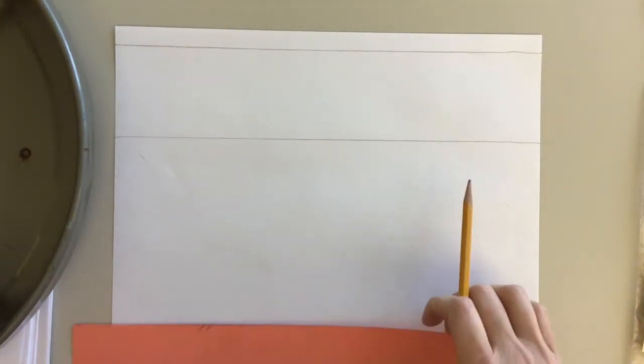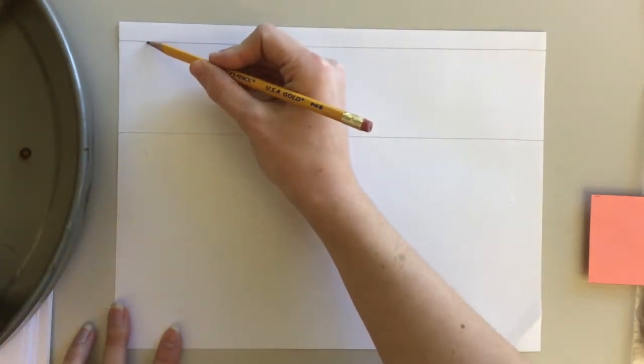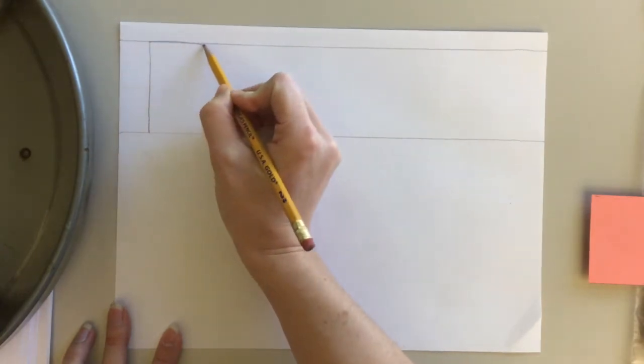From here, you are going to be choosing a word. It could be your name, it could be your dog's name, or just a word that you would like to create in perspective for your artwork. I am going to choose the word brave. I would say that's a personality trait that I want to embody.